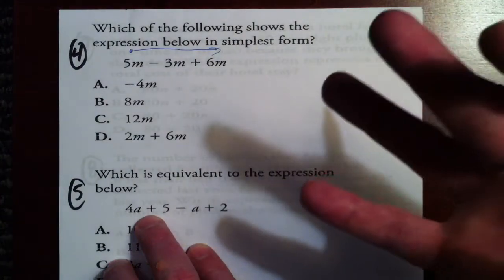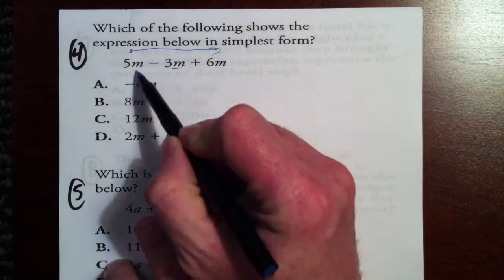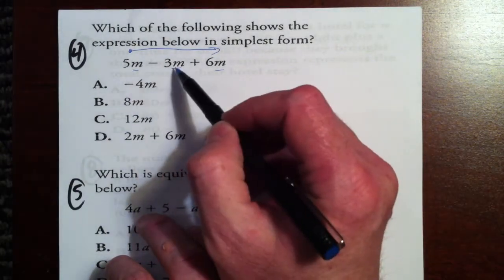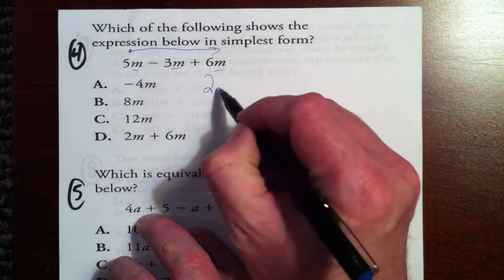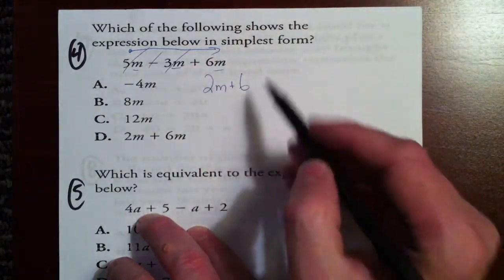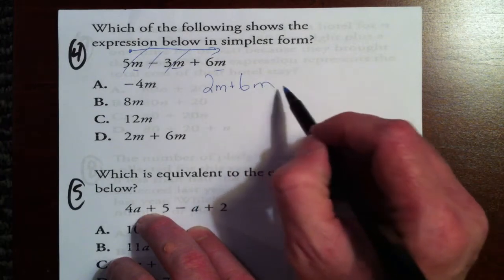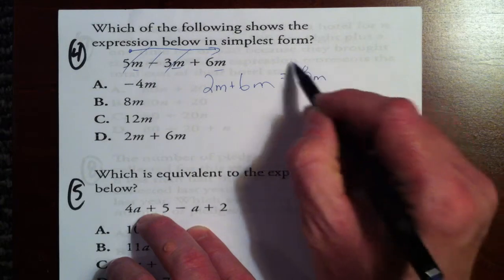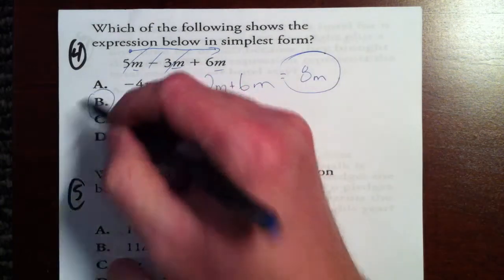Okay, so all we got to do is combine like terms, and they're all like terms because they all have the same variable m. So we have 5m minus 3m, which is 2m, and rewrite everything. So we're done with that guy, done with that guy, done with that guy, plus 6m. Now we got 2m plus 6m, that's going to equal 8m right there, and our choice is B.